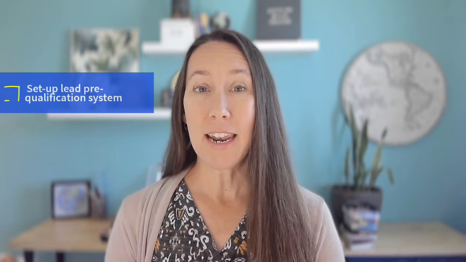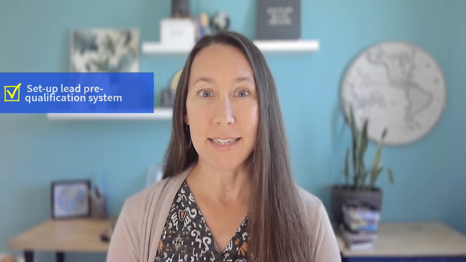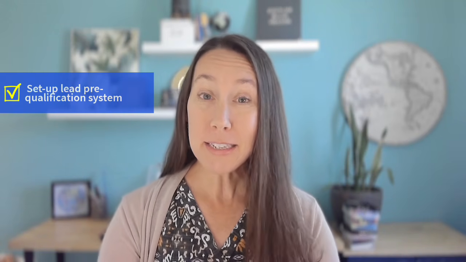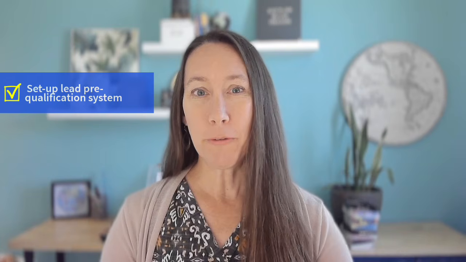So what are your action steps to do this? The first one is to set up a lead pre-qualification system. This is where you are asking very specific, intentional questions before you're really investing time in a full call with a prospect. That way you are making sure that you are the right fit for them, they are the right fit for you, and you are going to be able to deliver on that outcome, that offer that you have for them, and to make sure you don't waste any time on those time wasters, those bad clients. This helps you filter that out, which is going to help make your agency as profitable as possible.